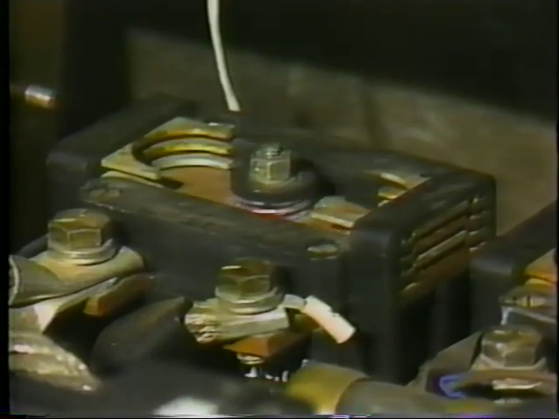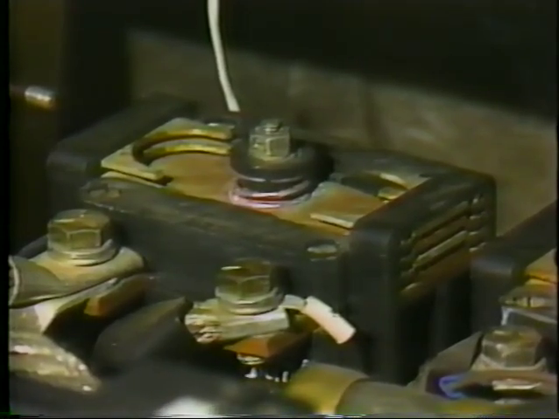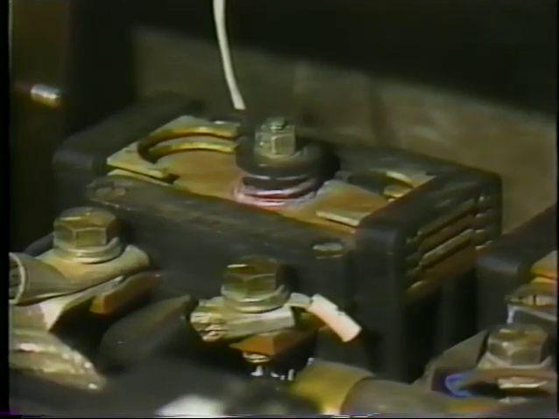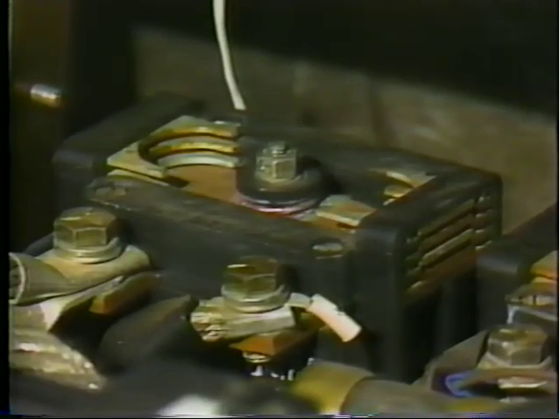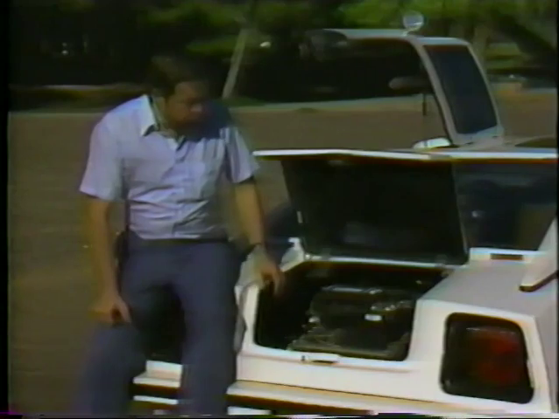The reason I like this particular controller is because it works like an electronic switch, which turns the power from the batteries on and off very rapidly or very slowly, depending on how fast I want to go and how quickly I want to use up the amperage in the batteries. It is an electronic switch. It does basically the same thing as a mechanical switch.